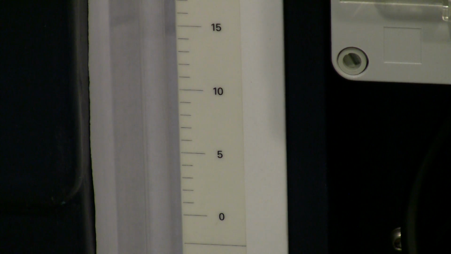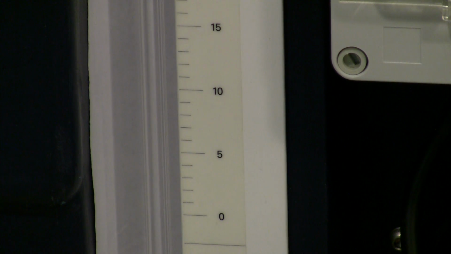In that one, I used 10 liters. You could have used 15 if you had your stopwatch handy at the very beginning. I recorded how long it took. All right. Now that I've got the flow rate quantified, I can do the 45-degree elbow.